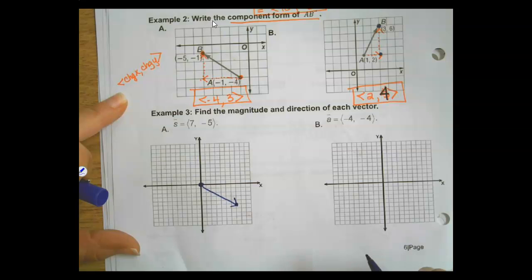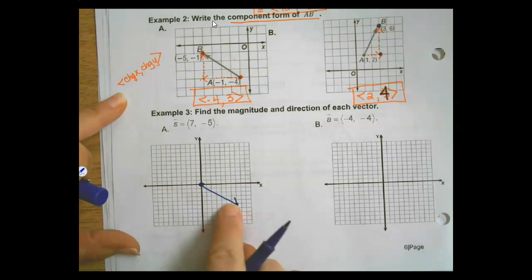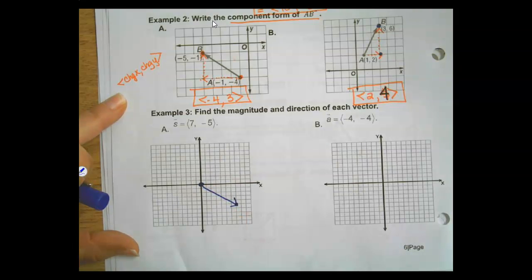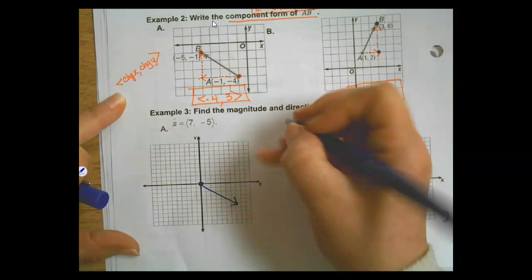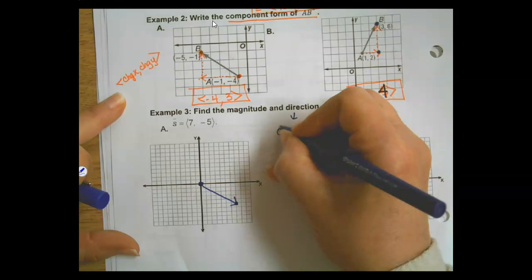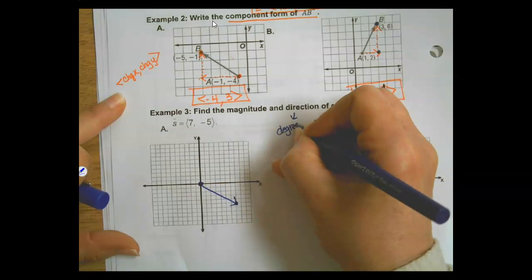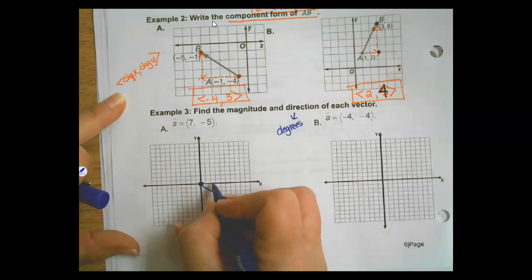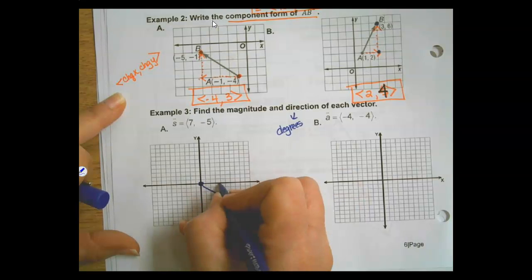Now we need to find the length of this. So this is a hypotenuse. So that is where your direction is going to be your degrees. Like I said, it's going to be your degrees from here.